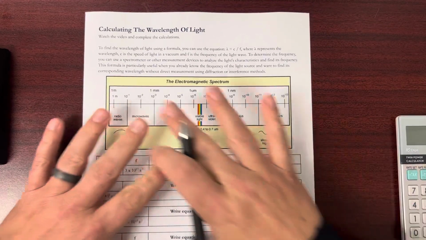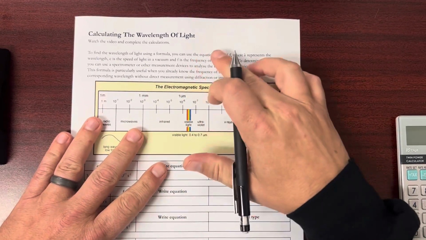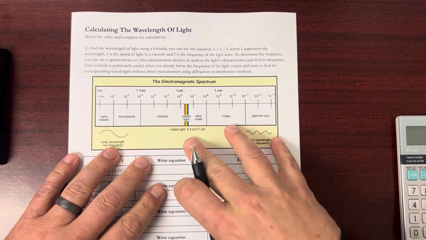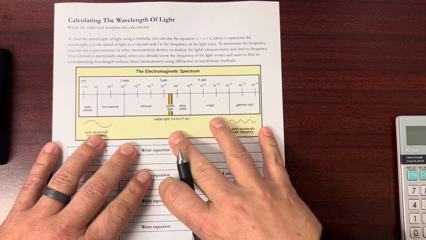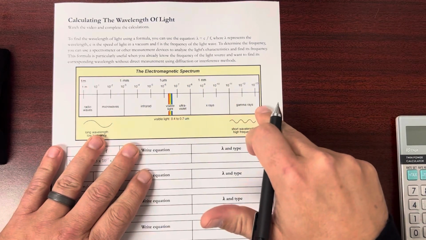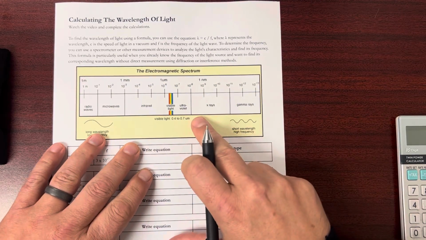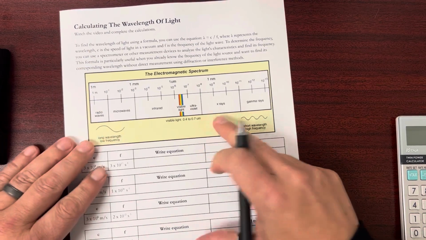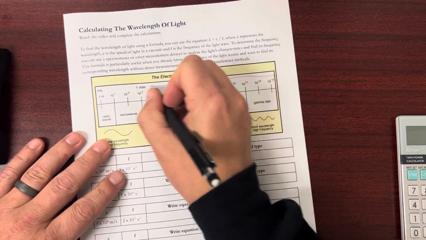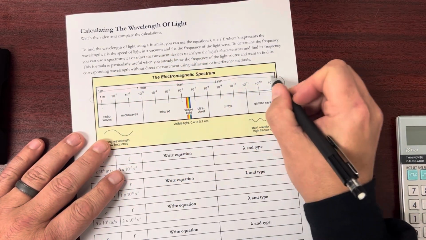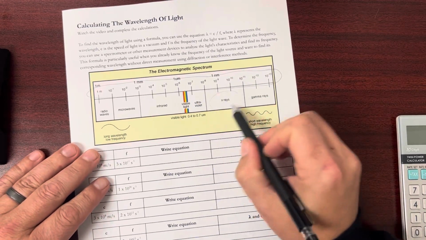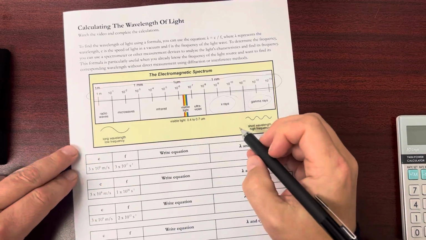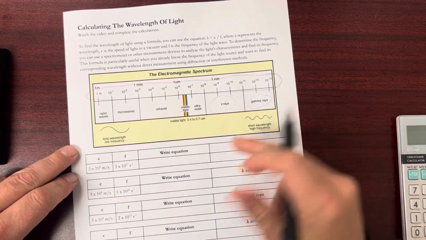Hello. Today I'm going to go over this worksheet, calculating the wavelength of light. And I'm going to try and break it down so that it's very simple for us to do. We're looking at the electromagnetic spectrum. We are going to calculate this up here, the wavelength. And then once we know which wavelength it is, we'll say what type of light it is.